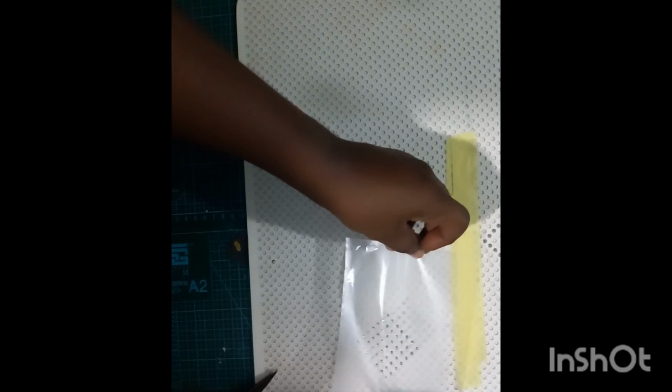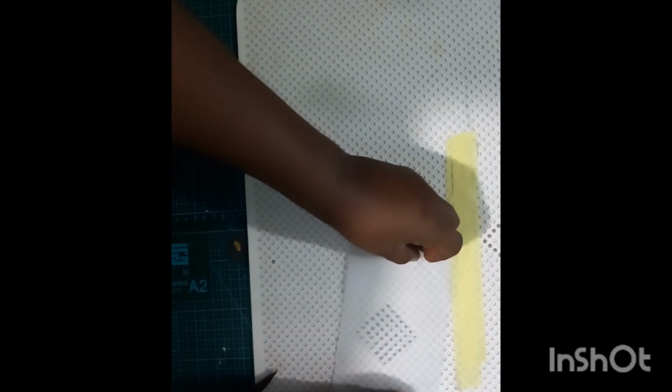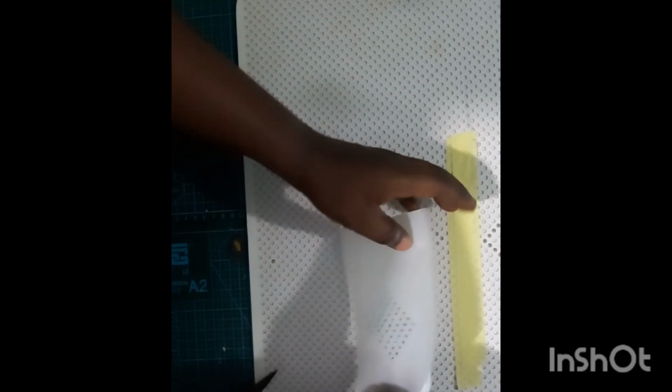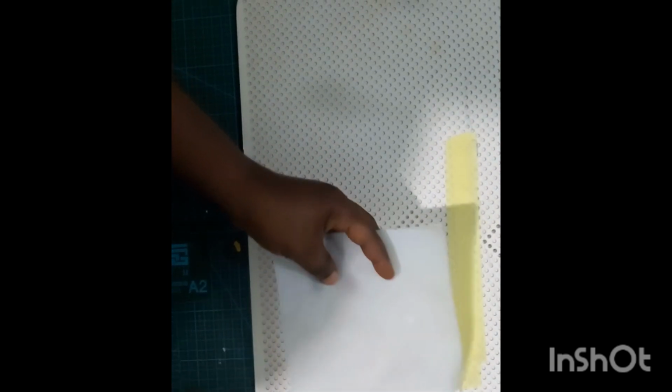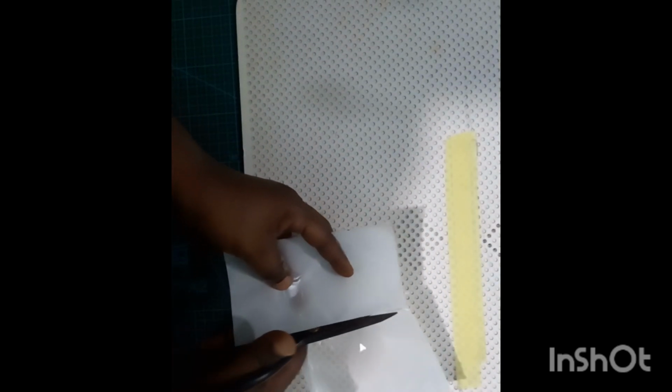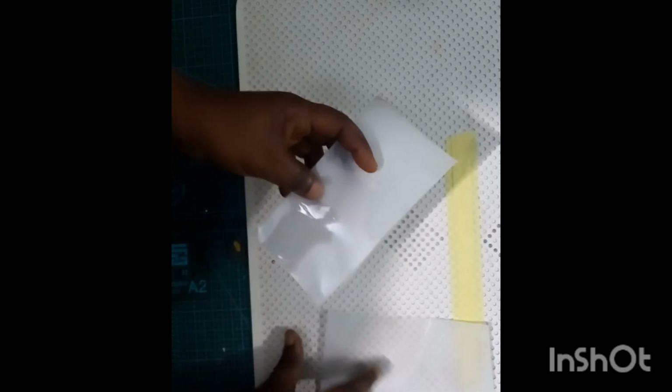So to protect your rhinestones from scattering, you return this to the paper backing. So you just made yourself a rhinestone template. All right, so let's lift the other one. We have this too, so I'm going to do the same thing. Better to have excess than to have shortage.